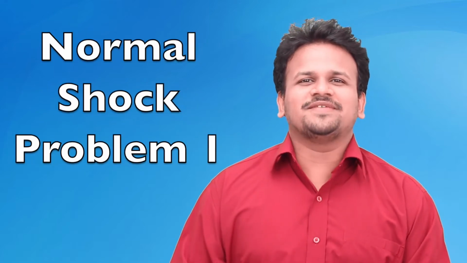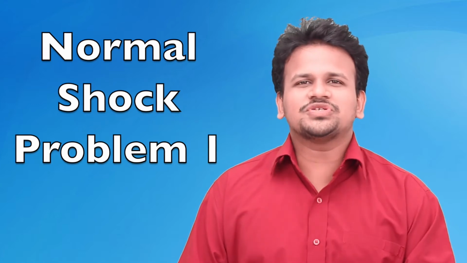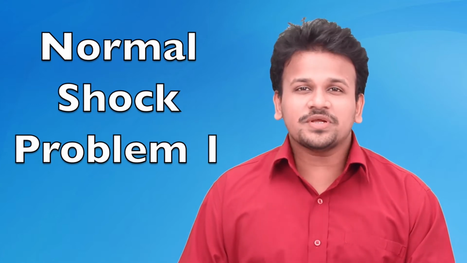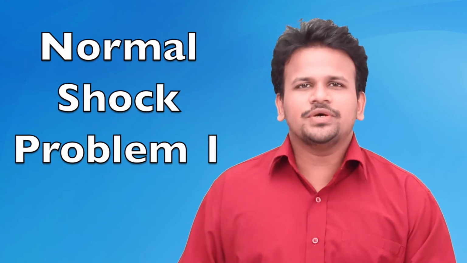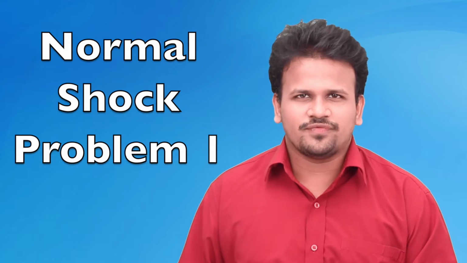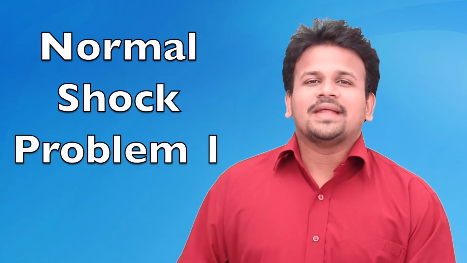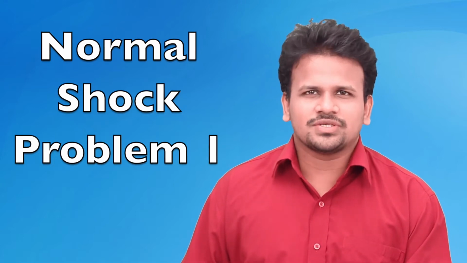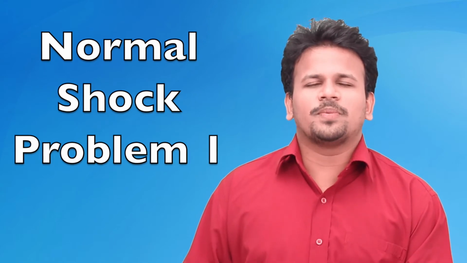Hello students, as we have seen in the previous sections, what is a normal shock? A normal shock is produced when a fluid travelling at supersonic flow abruptly changes to subsonic flow, due to which a shock wave is formed. This shock wave is called a normal shock. Now this normal shock is perpendicular to the direction of the fluid, so we will solve a few problems on normal shocks.